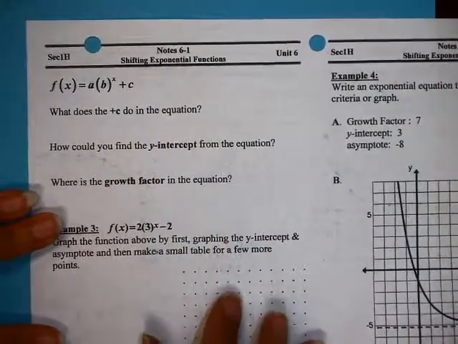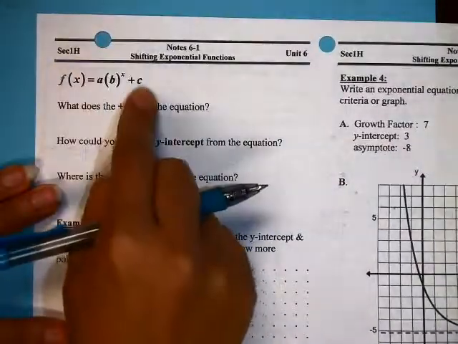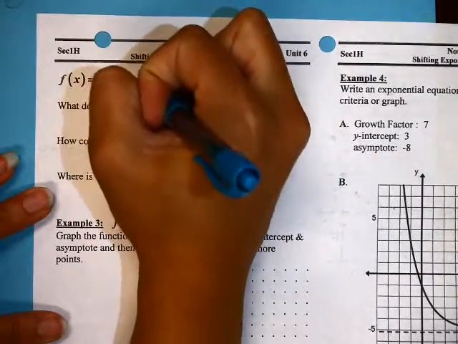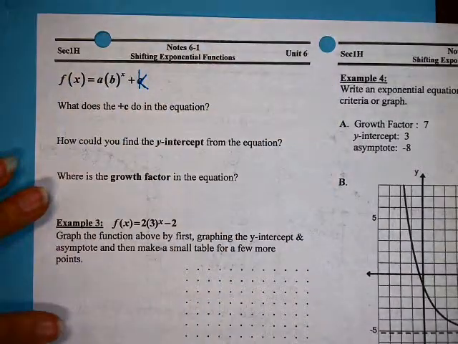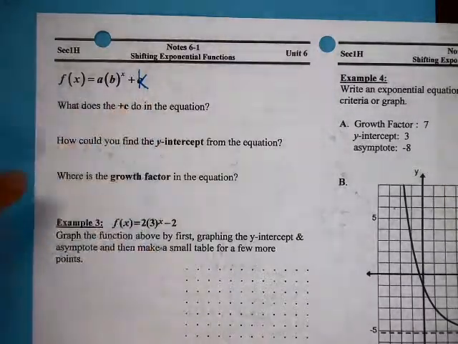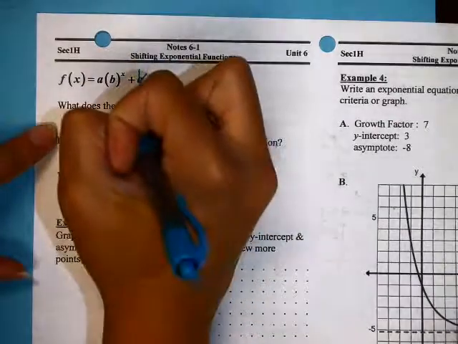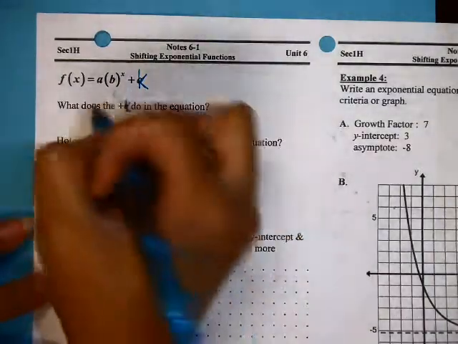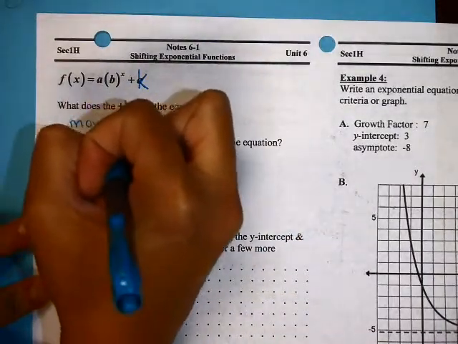So here is our general equation, and this got C put on here, but most of us call it K. Most textbooks say K, and that's what you've been staring at up on the wall for all these weeks. So go ahead and change it to a +k. So the +k in the equation moves the asymptote up or down.